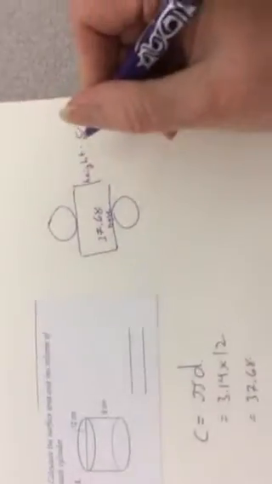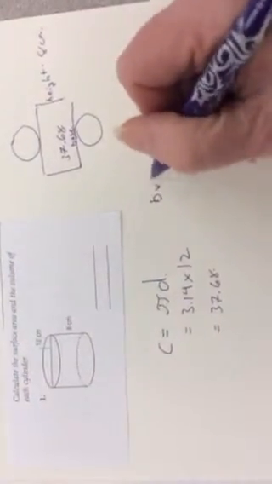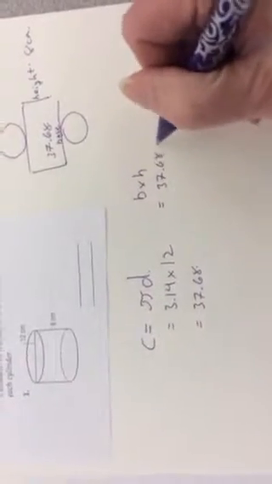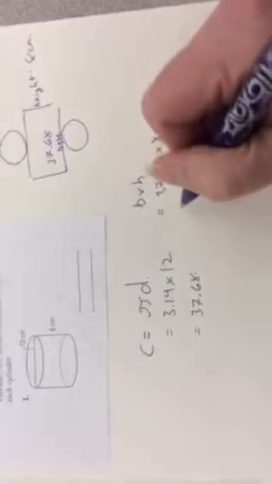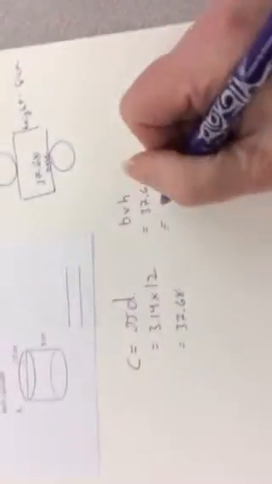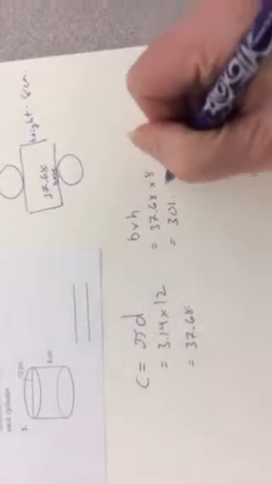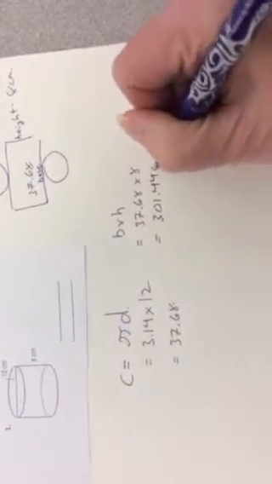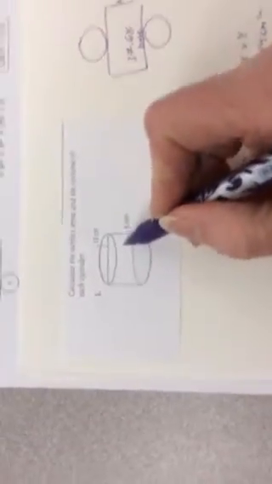Then I would multiply that by 8 centimeters. So base times height, 37.68 times 8, gives me a total of 301.44 centimeters squared for just the actual cylinder itself. I still haven't figured out the top and the bottom.